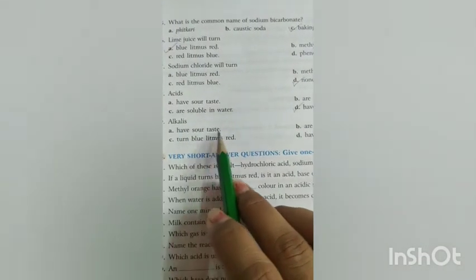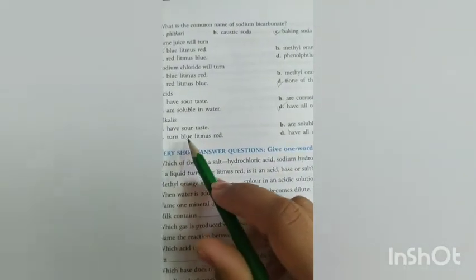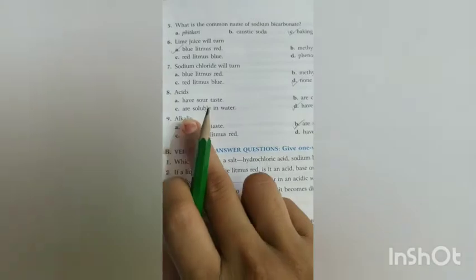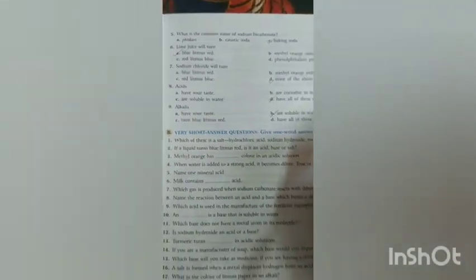You know that. Now the next question is about alkalis. Now they are saying, what are alkalis? Are they sour in taste? Are they soluble in water? Or do they turn blue litmus to red, or have all these properties? No, they do not have all these properties, because alkalis are only soluble in water, as they are water soluble bases. Alkalis are water soluble bases.